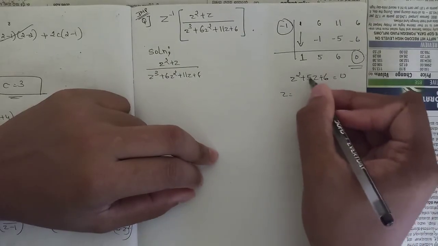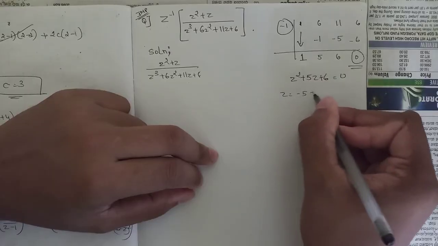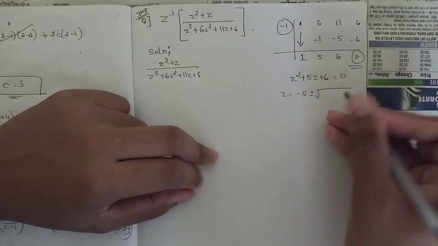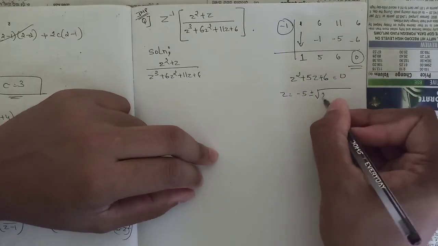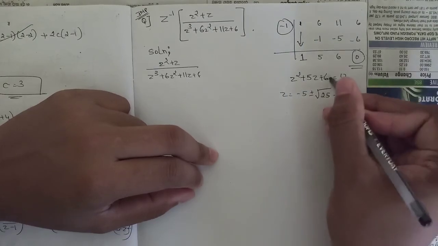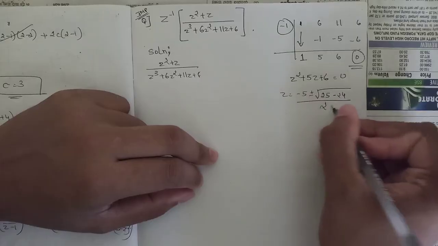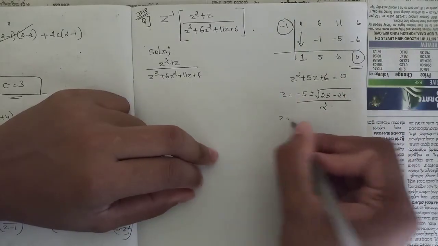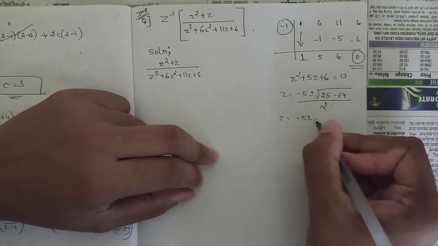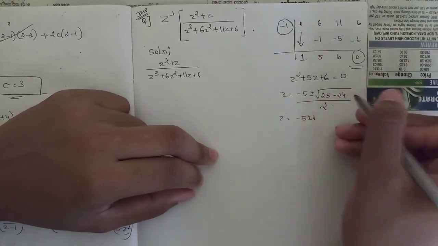Here the value of b is 5, right? So minus 5 plus or minus square root of 5 square, that is 25, minus 4 into 6 into 1, that is 24, divided by 2 into 1, that is 2. Minus 5 plus or minus 1, since square root of 25 minus 24 is 1.